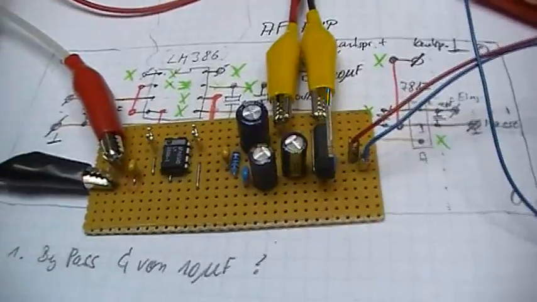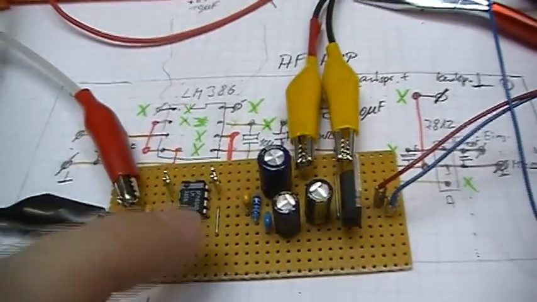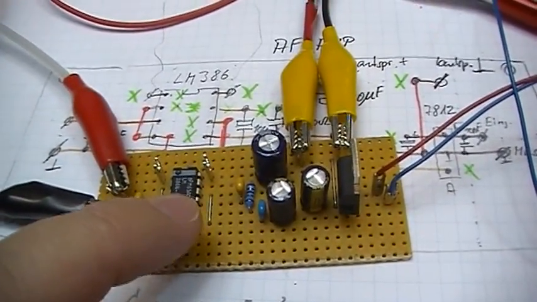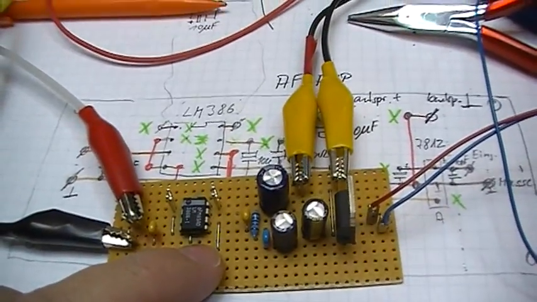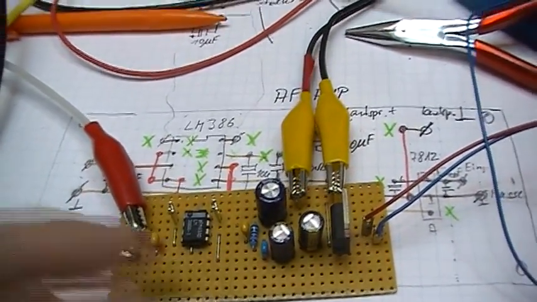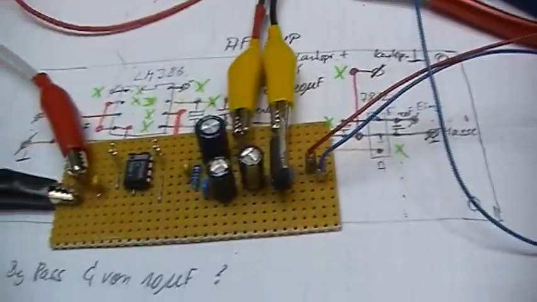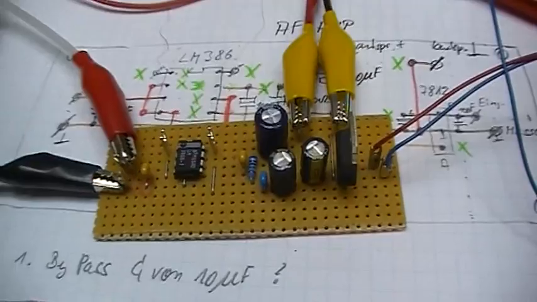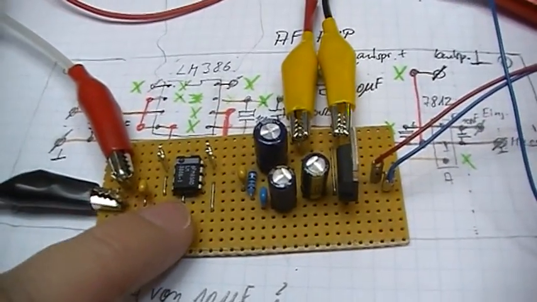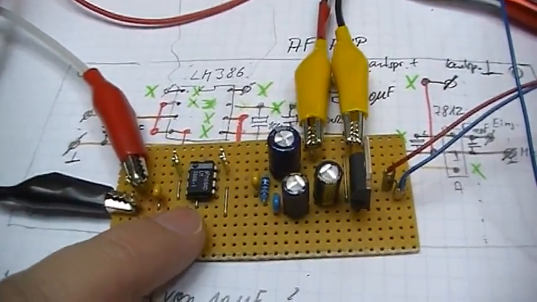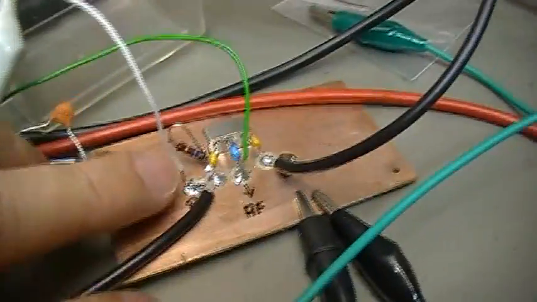Okay, so our amplifier is ready. Now I'm switching these units together, and then we will have a look if it works together with our mixer circuit, which is down here. Okay.